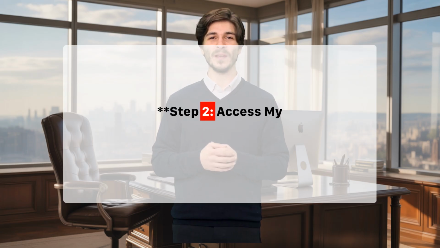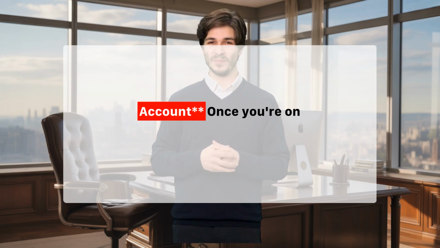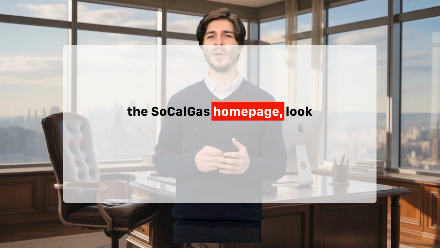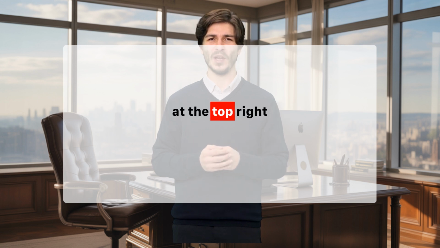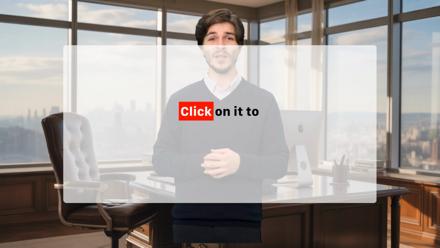Step 2. Access My Account. Once you're on the SoCalGas homepage, look for the My Account option. This is typically located at the top right corner of the website. Click on it to proceed to the login page.